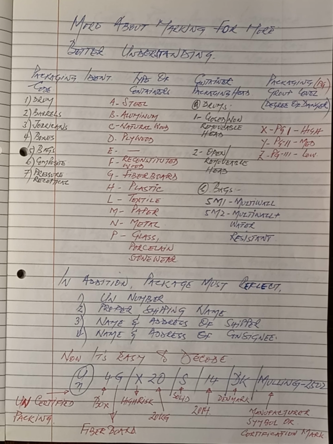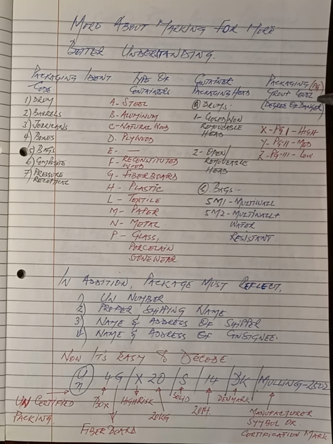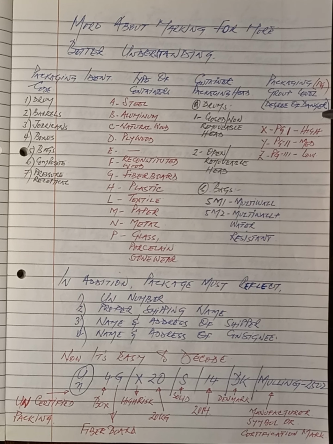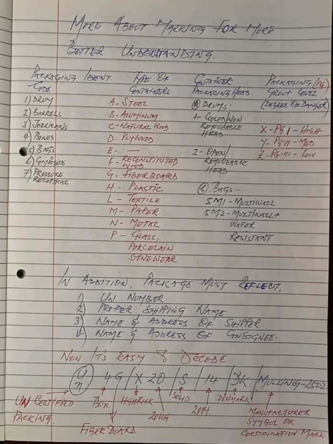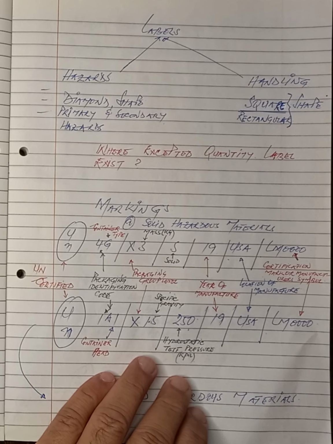You have seen many small containers, food containers and all in the supermarket. So the head you normally cut to take the inside stuff out. And the last one is packaging group level, degree of danger, like we have here.